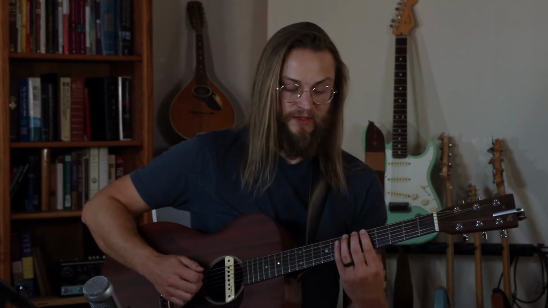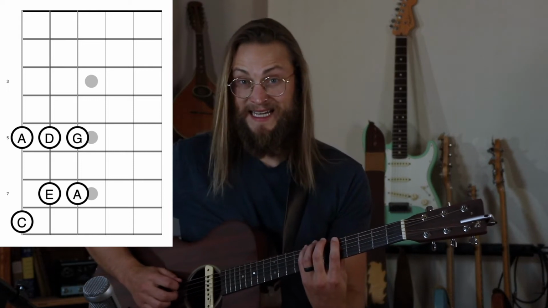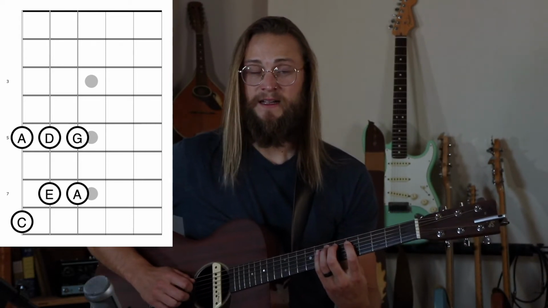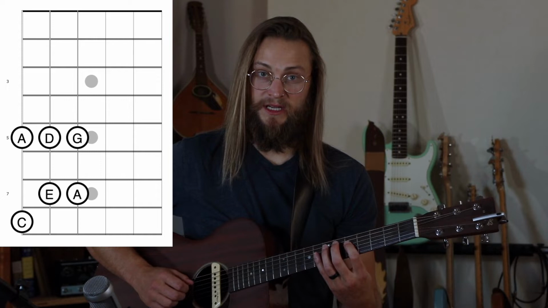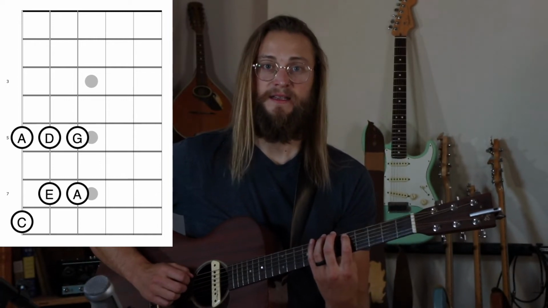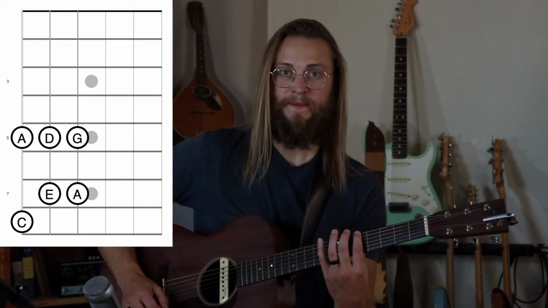Again, saying the notes. A, C, D, E, G, A, G, E, D, C, A. If you're struggling to follow along, feel free to rewind, watch the diagram, and slow this down to 3/4 speed or half speed so that you can follow along or even play along comfortably.